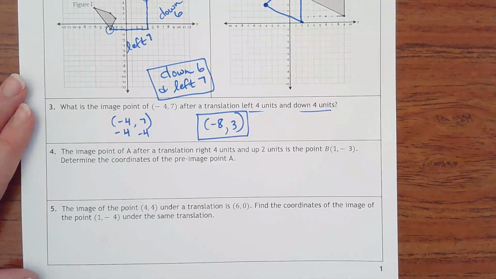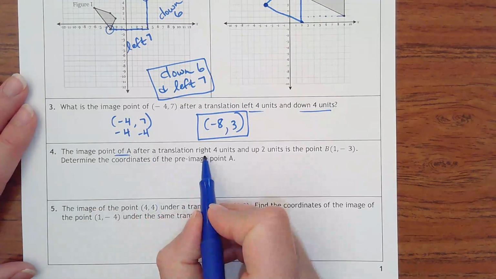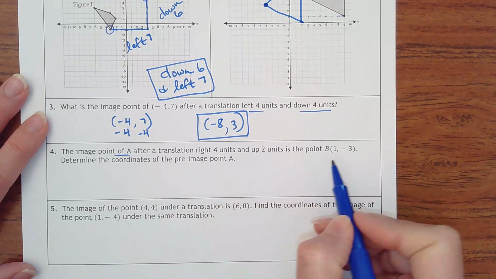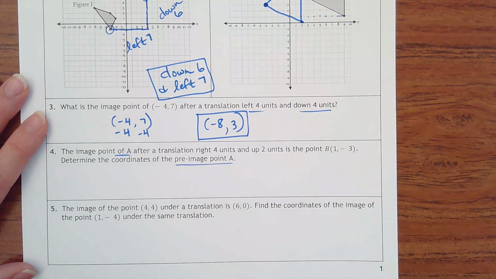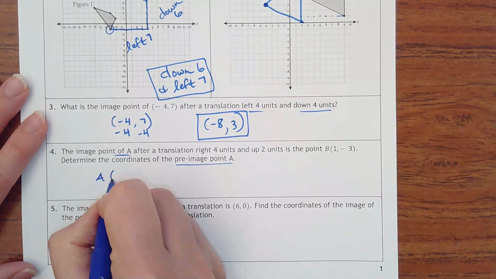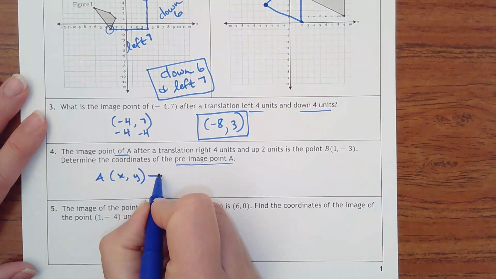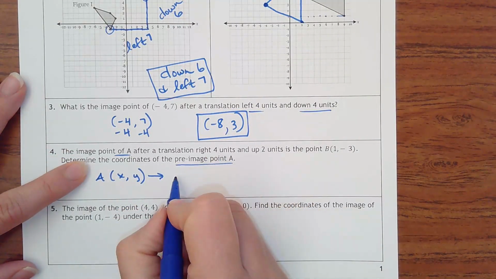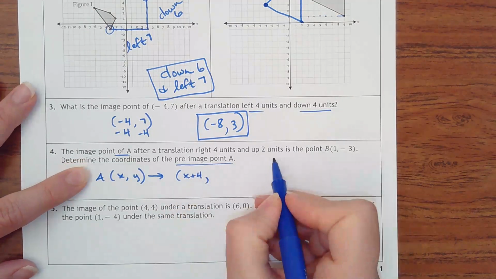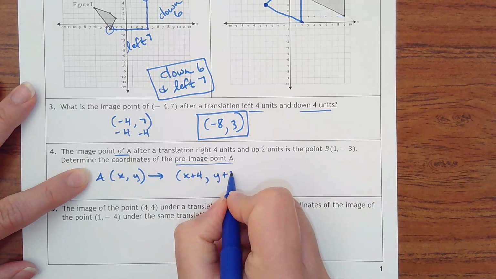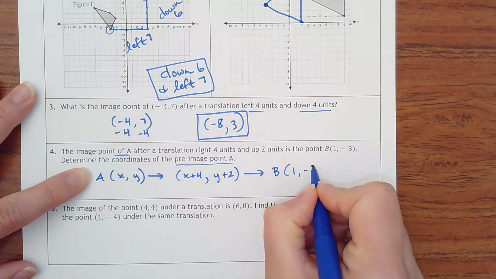Number 4 is similar to that, but be careful with the wording. It says the image point of A after a translation of right 4 and up 2 is the point B. Determine the coordinates of the pre-image point A. So A is some point. Something happened to it, right? It went right 4, so that would be your x value plus 4. And it went up 2. And it became point B, which is 1, negative 3.